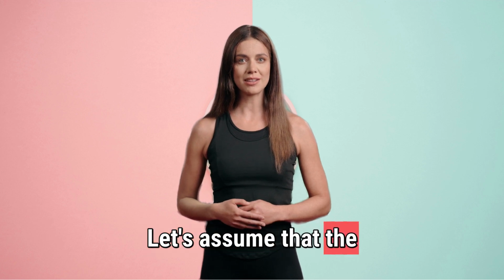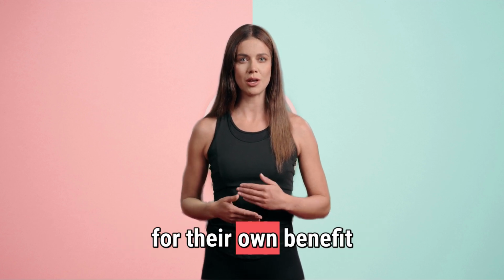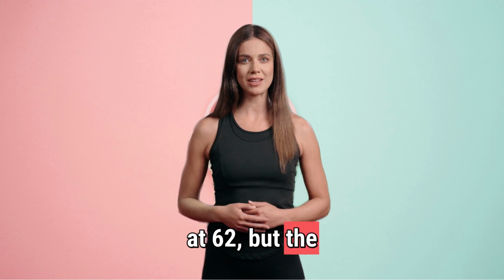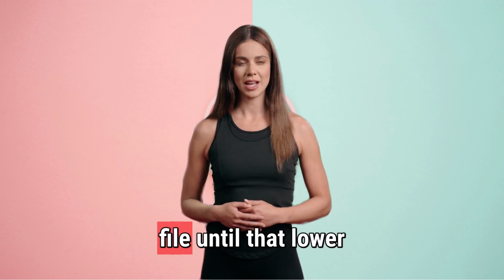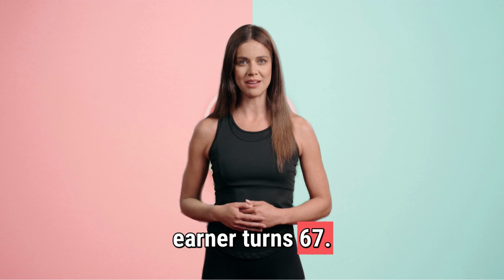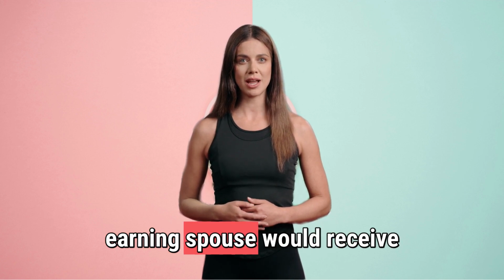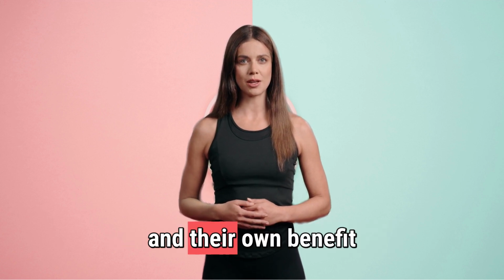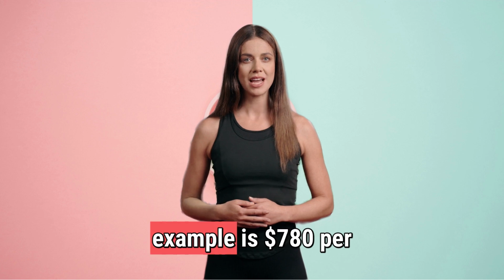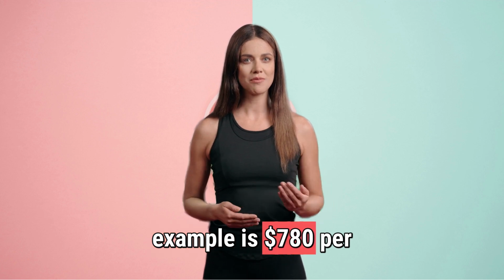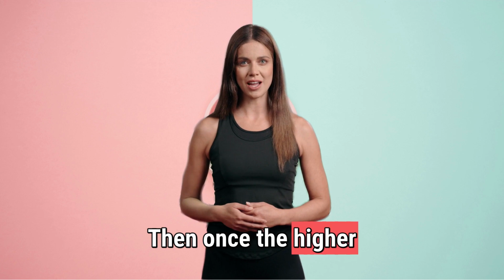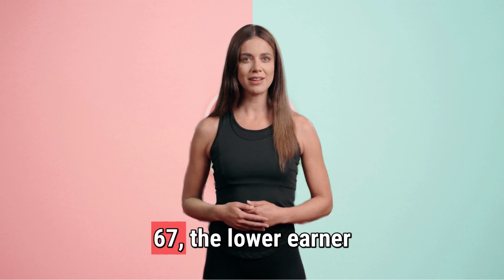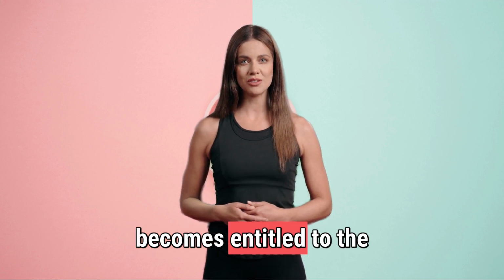Let's assume that the lower earning spouse files for their own benefit at 62, but the higher earning spouse doesn't file until that lower earner turns 67. So from age 62 to 67, the lower earning spouse would receive the reduced amount based on their early filing and their own benefit only, which in this example is $780 per month.